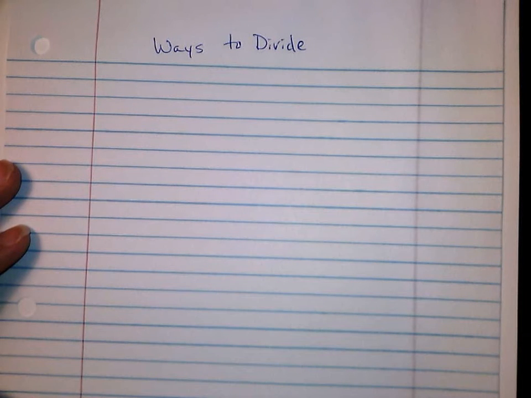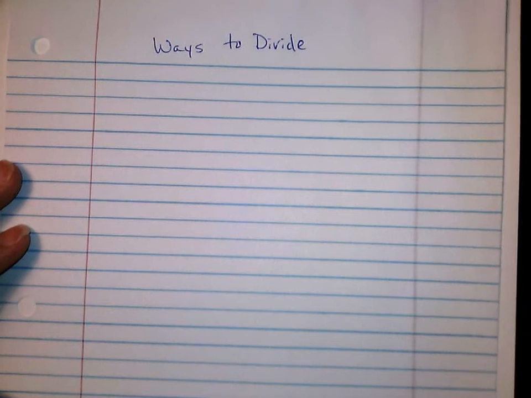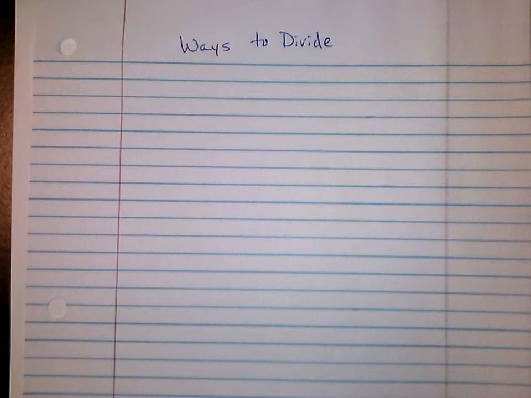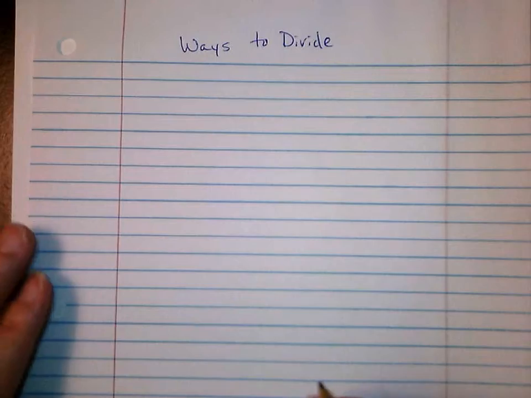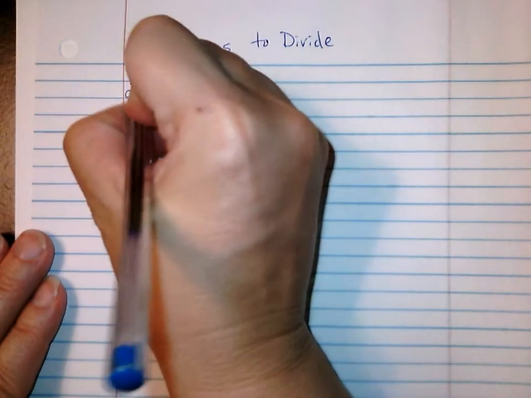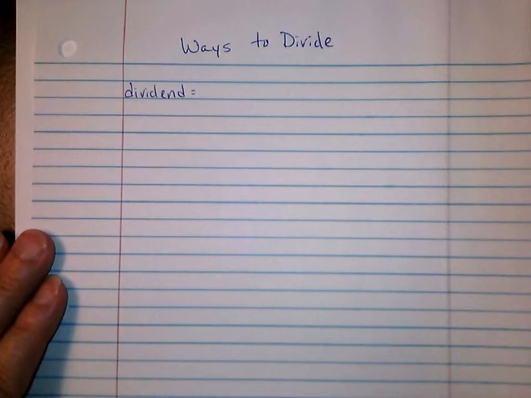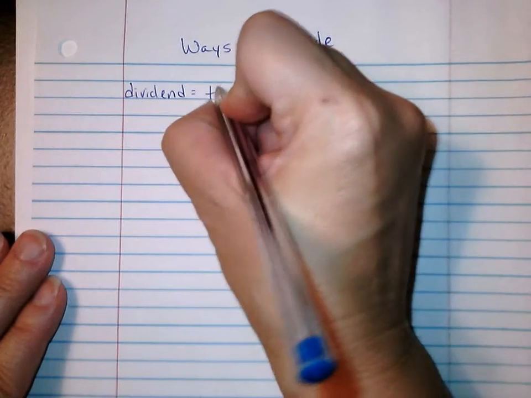to divide. We're going to look at the definitions for division, just so that we have a clear understanding of what each one of those is. There's lots of key words in the objective. We want to make sure we understand what those words mean. So the first one is dividend. The dividend is the total amount that is being divided.